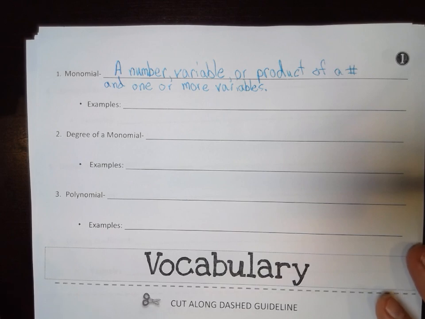Okay, so a monomial is like something that we've been calling a term so far this year. It's something, either a number or variable all by itself, or something that's attached with multiplication, usually just kind of stuck together like we see a coefficient and a variable.